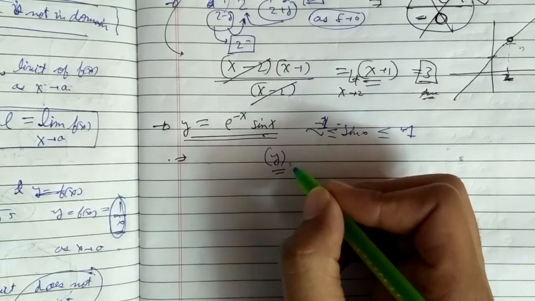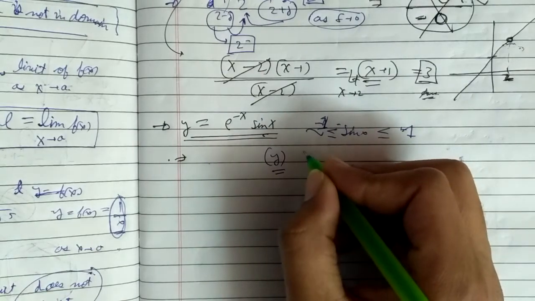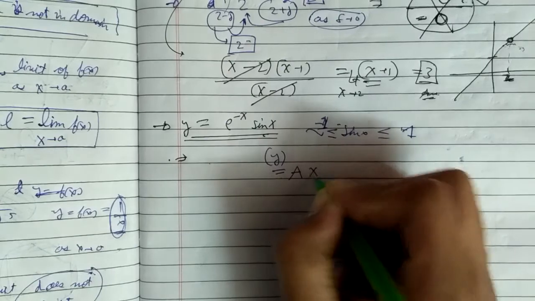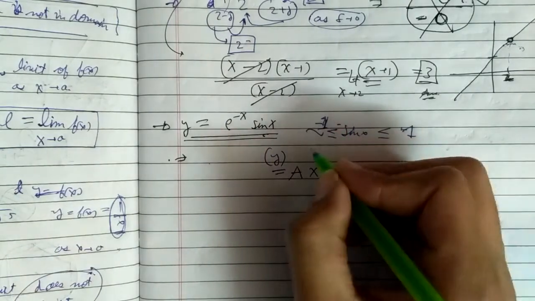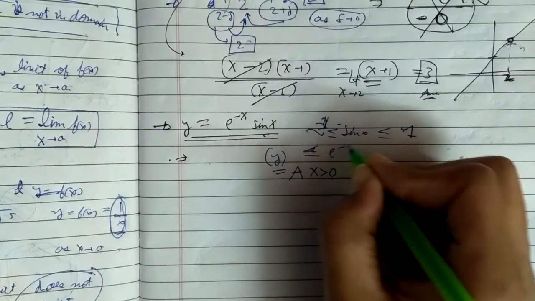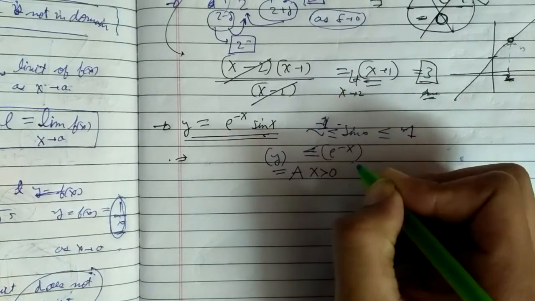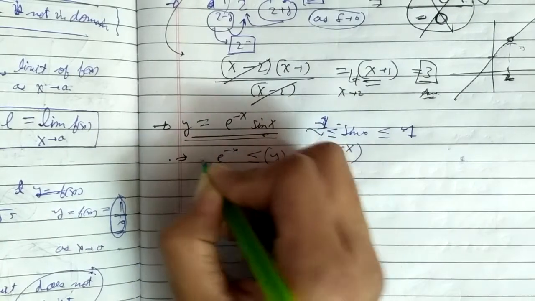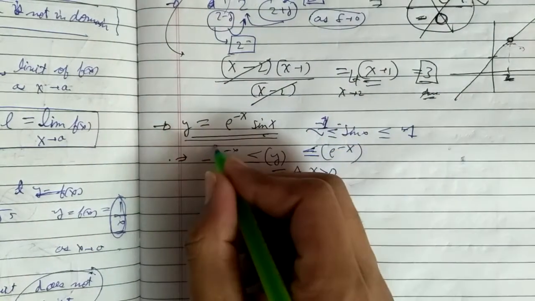So we could say that y, for all x greater than 0, is less than or equal to e power minus x and greater than or equal to negative e power minus x.